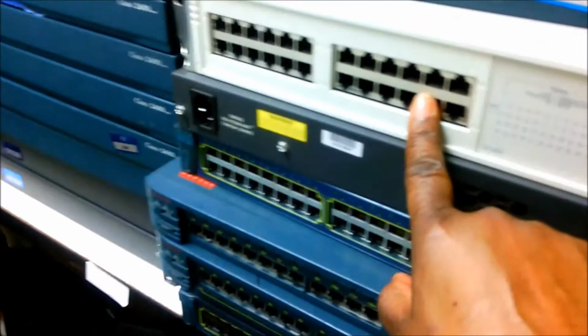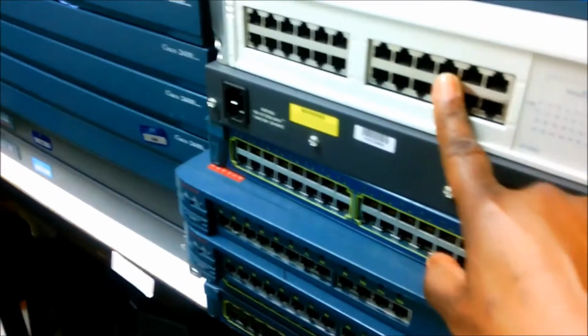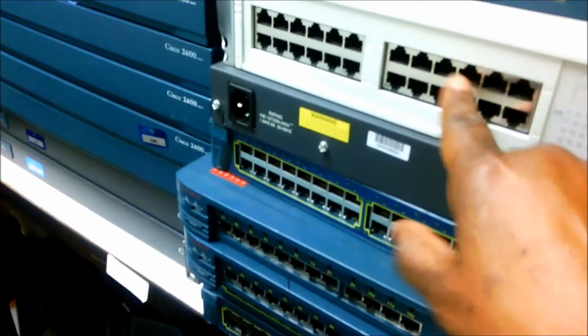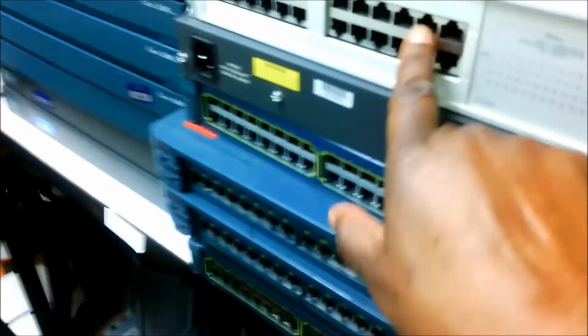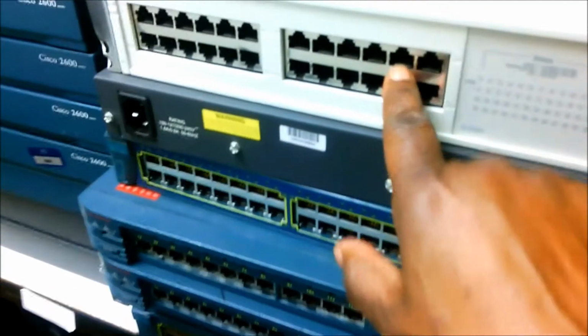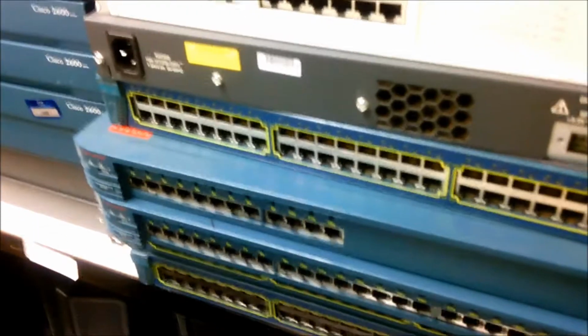Now, each one of these is an RJ45 port or a NIC, and on this NIC is an address that we call a physical address or the MAC address. And so the switch filters the MAC addresses to see which piece of equipment is plugged into these switch ports and where that information is to travel to.